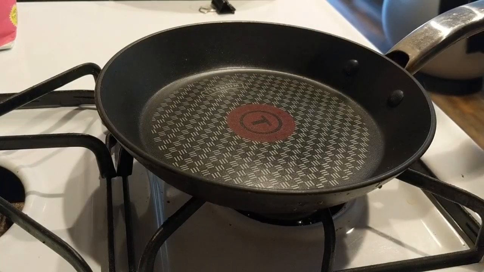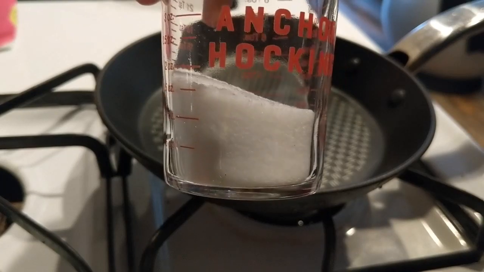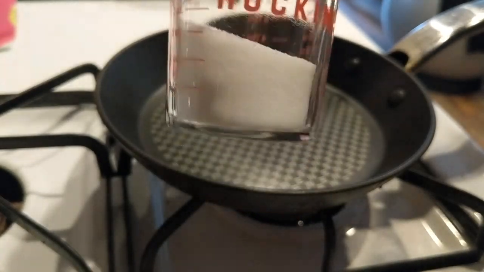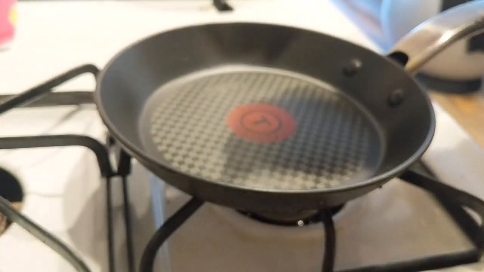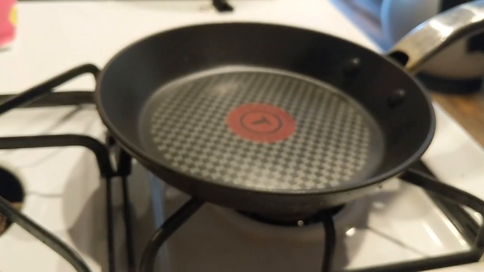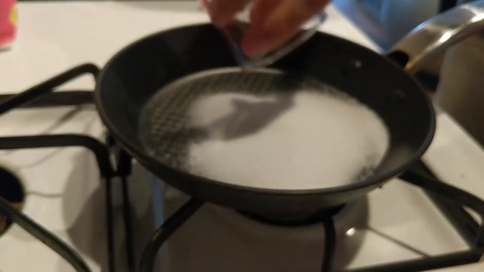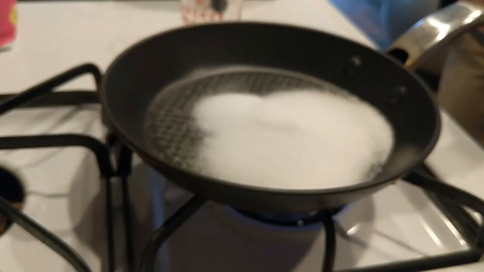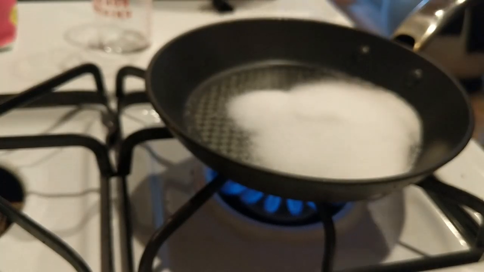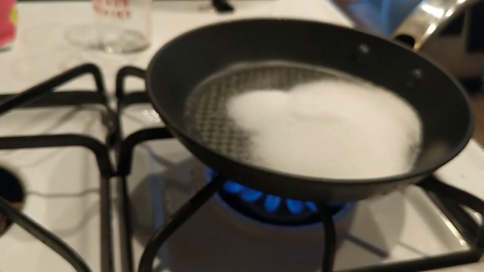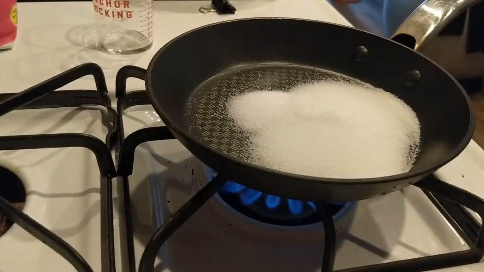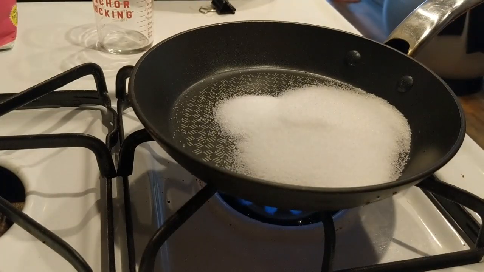All right, this time we got salt, table salt, sodium chloride. Looks basically the same. It's a white crystal. We're starting our stopwatch over. We're going to put it on high heat. And we got our timer started. So we'll see what this looks like. I'll be continuously stirring it.